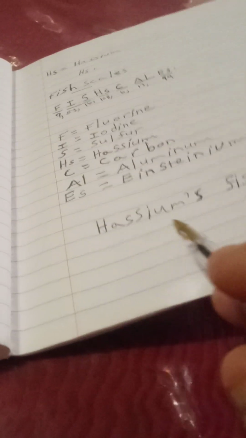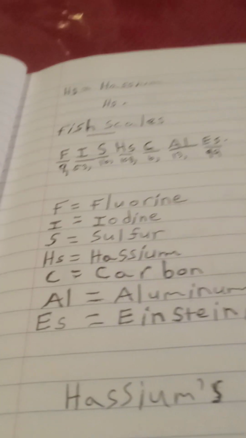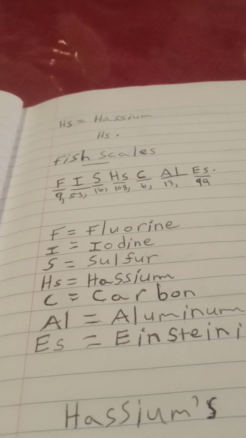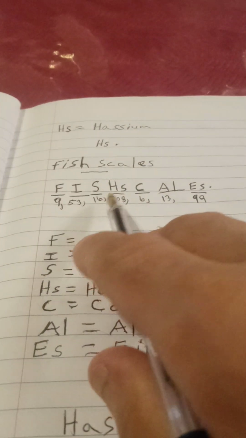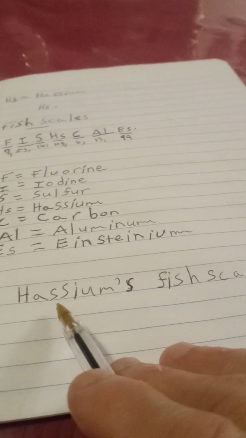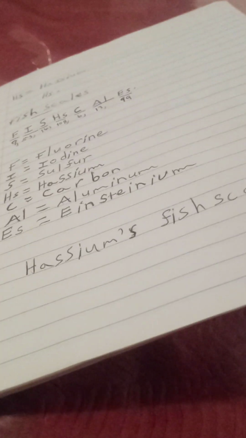Okay, this is the name of the store, so you know. All right, the HS stands for Hassium. It's the best way to do it. You don't want to make it too complex, and then you forget to use it. Okay, fish scales. If you want to find the capital H and small s for Hassium, and if you want to remember the sentence, Hassium's Fish Scales. Hassium being the name of the store. It's not really a sentence. I really shouldn't say a sentence. Right? It's the name of a store.